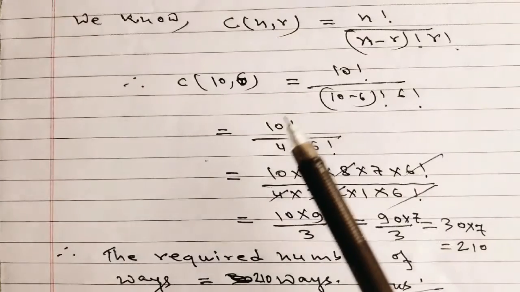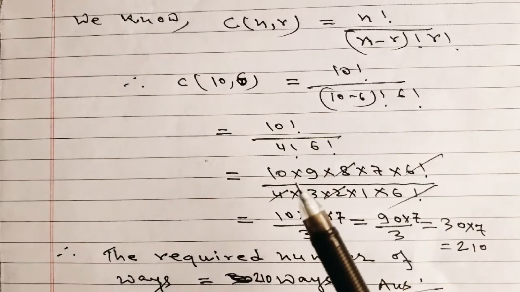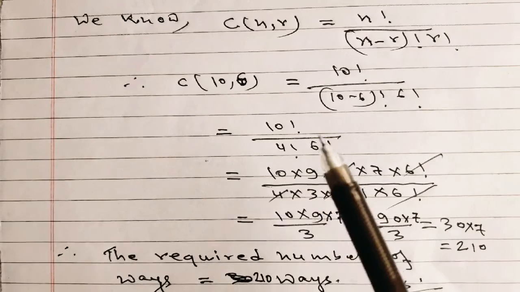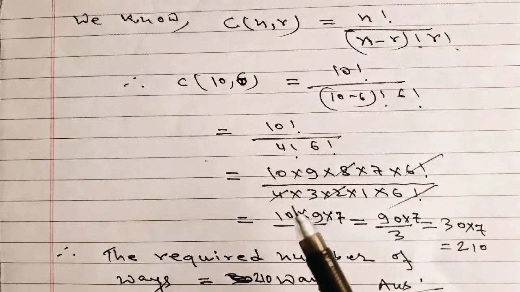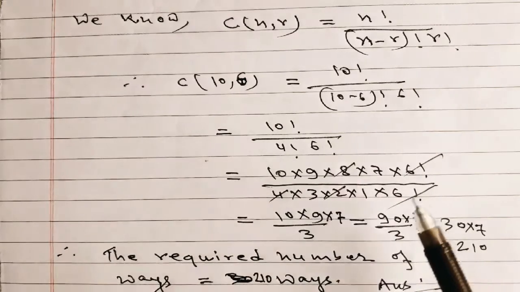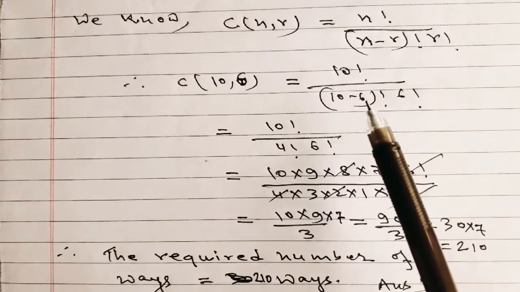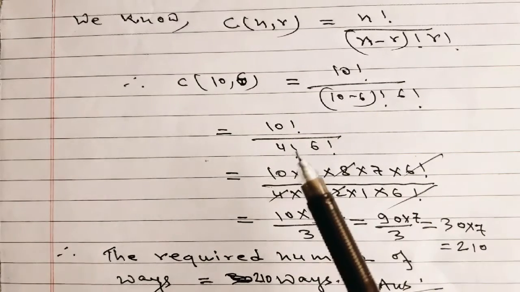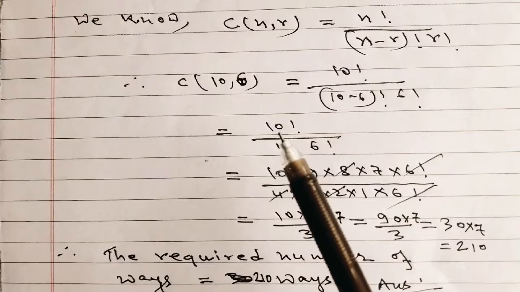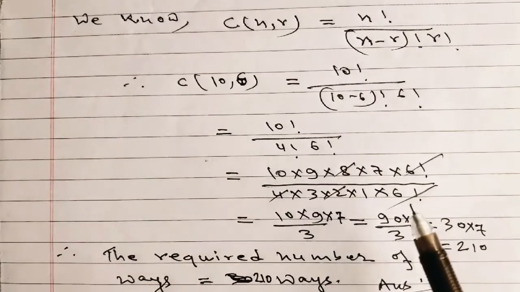We expand 10 factorial up to 6 factorial so that we can cancel. 10 factorial means 10 into 9 into 8 into 7 into 6 factorial. 10 minus 6 means 4 factorial, which is 4 into 3 into 2 into 1, and 6 factorial stays as it is. So the 6 factorial cancels.